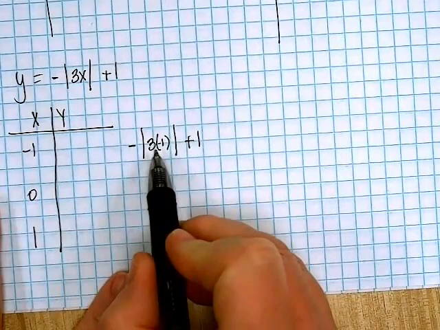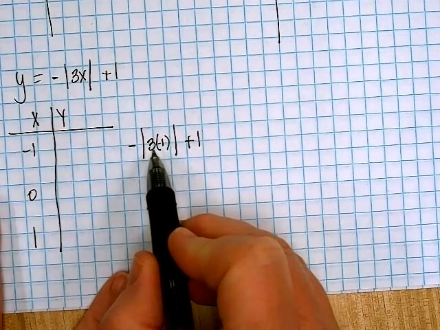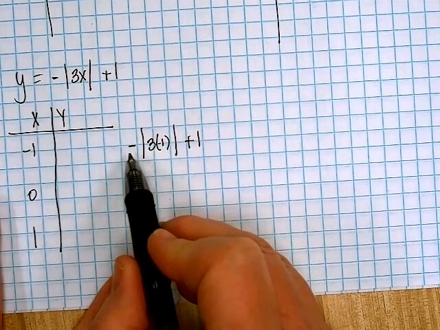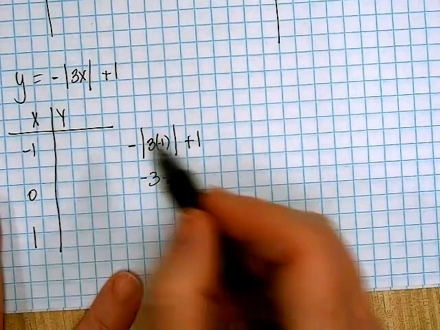What's the answer to that multiplication problem? And then when you take the absolute value, what do you get? 3. And then you have to stick the negative on the answer to the absolute value. And what does that turn it into? A negative 3. And what's negative 3 plus 1?